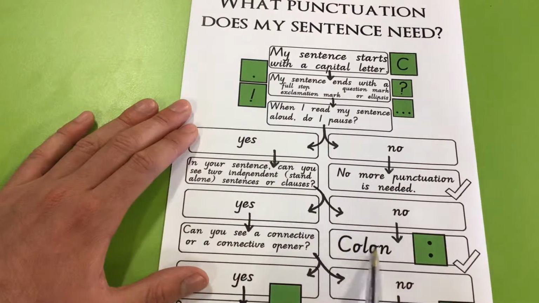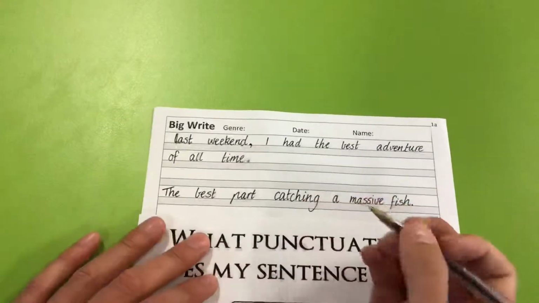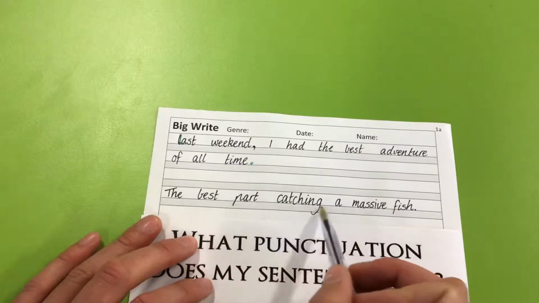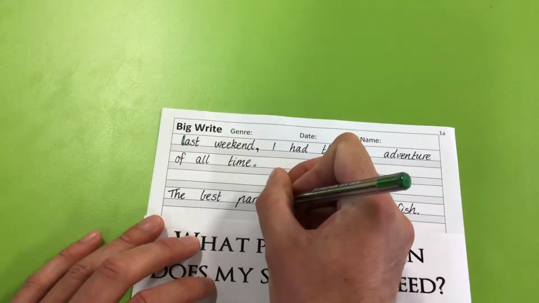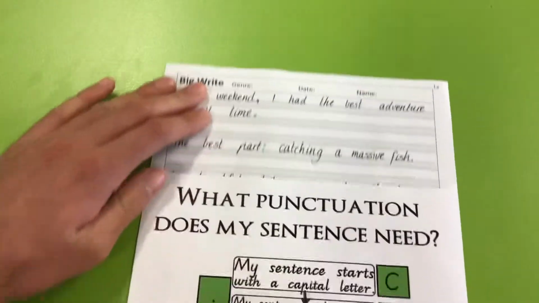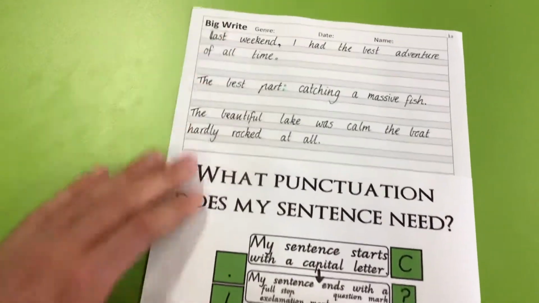No, I can't. So I'm going to use a colon there. I'm going to think where I pause. The best part, catching a massive fish. I pause here, so that means the colon goes there. That sentence is now done. No more punctuation is needed on that.